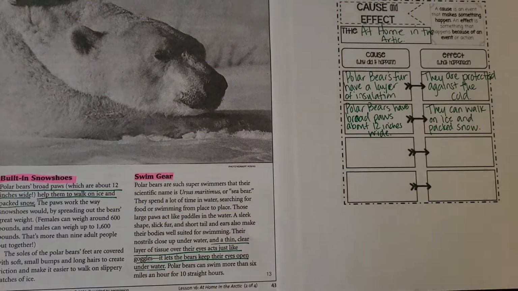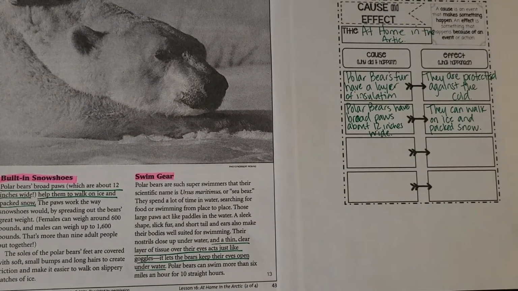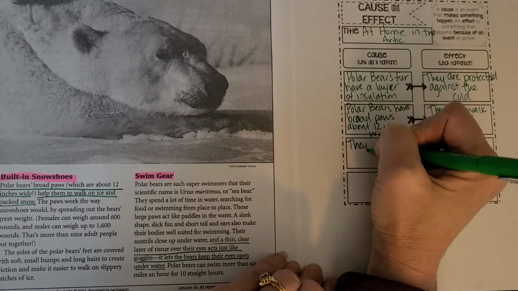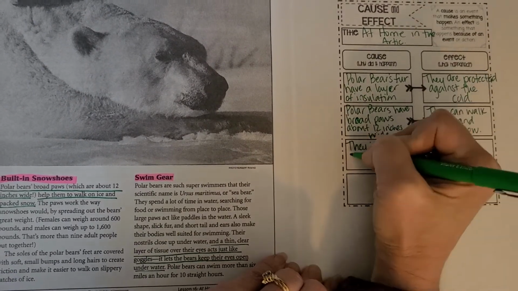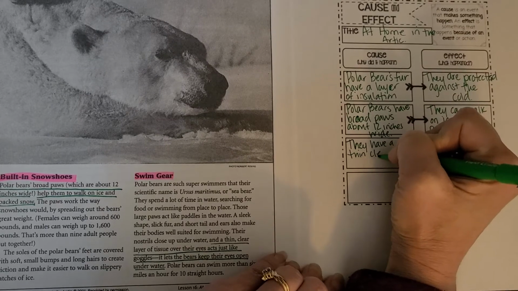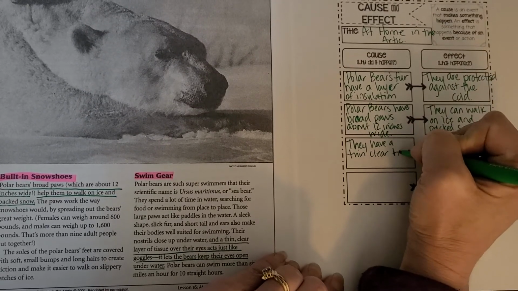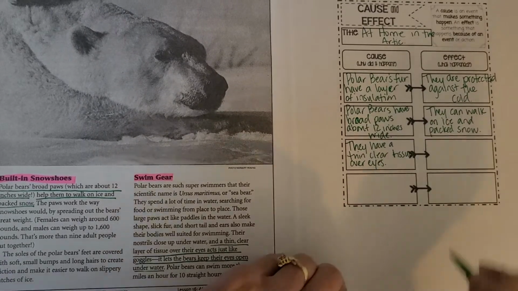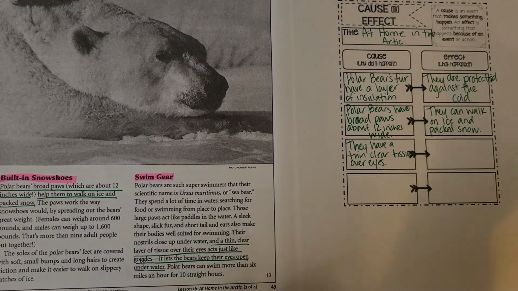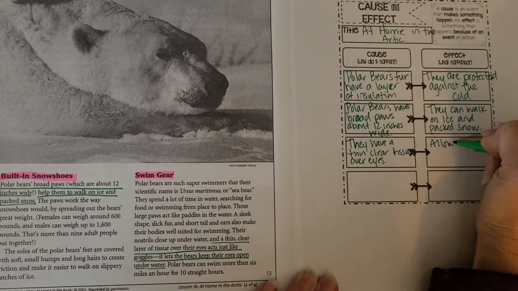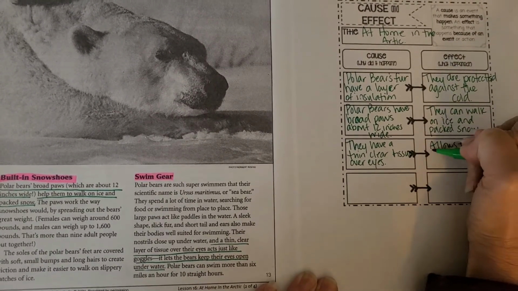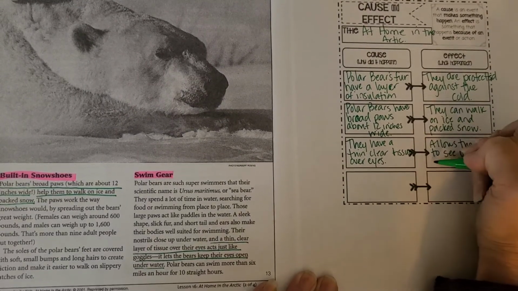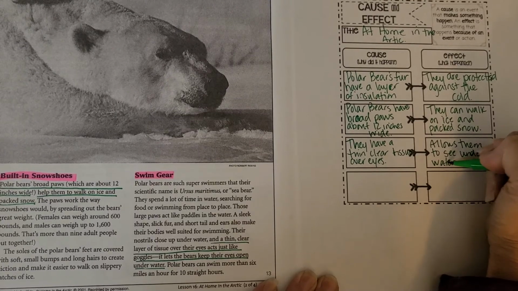So we know that they have a thin, clear layer of tissue over their eyes, and it allows them to see underwater. They can keep their eyes open.